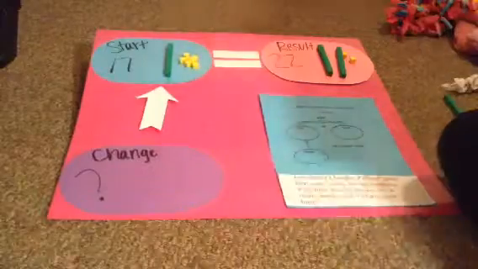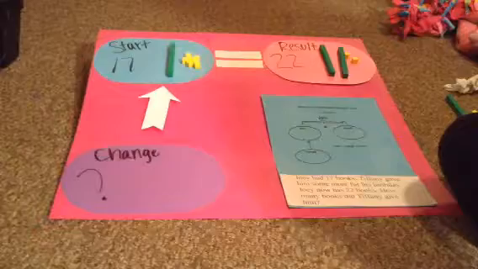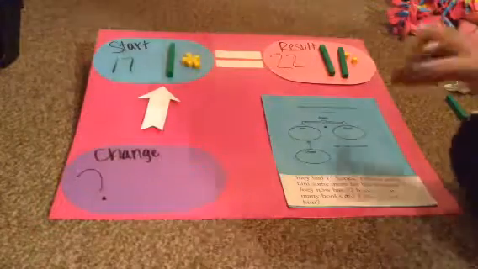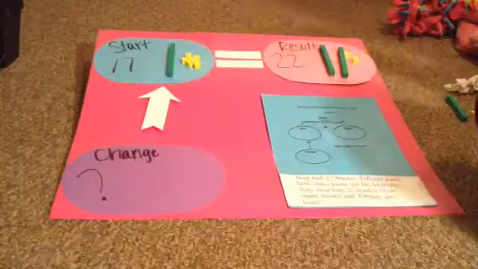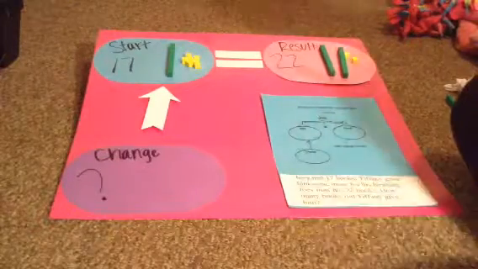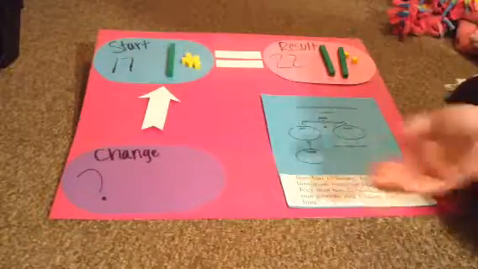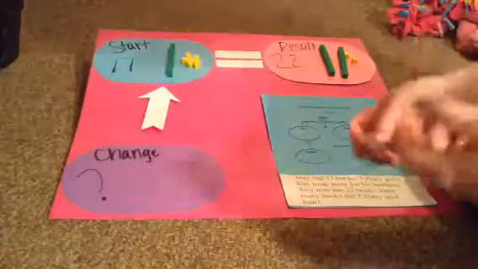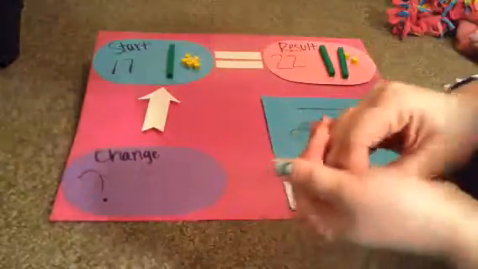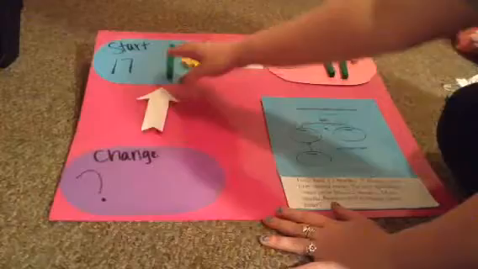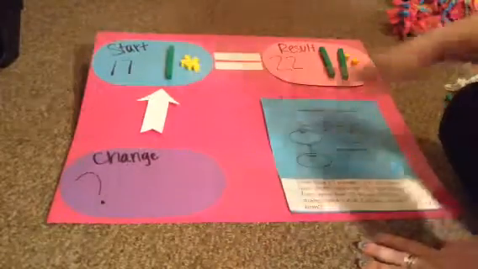So now we need to figure out how we're going to get this question mark. A lot of people think that when we're using this join model that we always have to add. And the reason they think that is because this arrow is pointing up, and we physically take this change and we put it into the start amount. So we're going to physically move it up here into the start. So our start will equal our result.